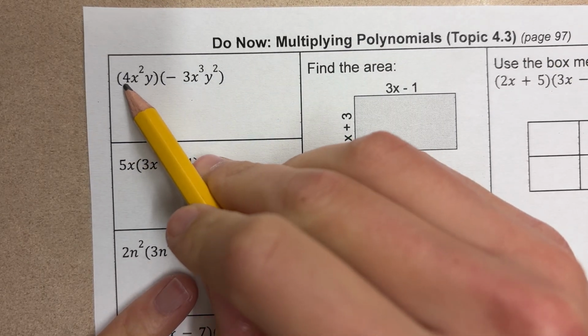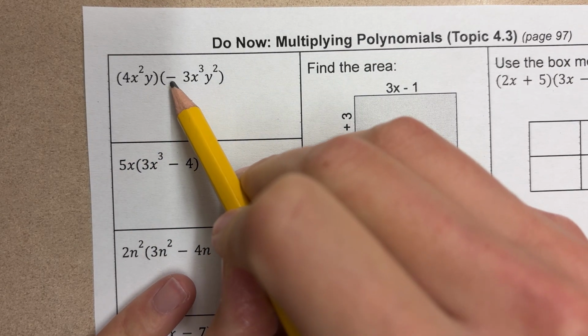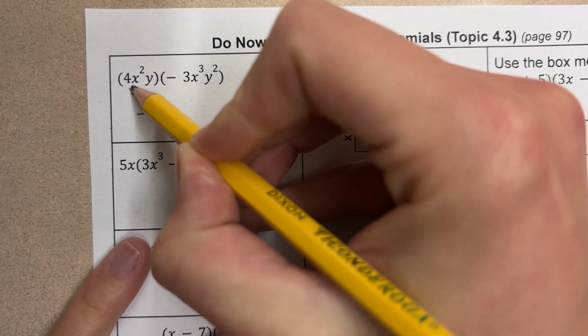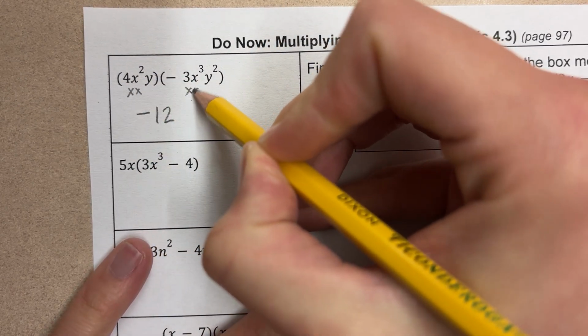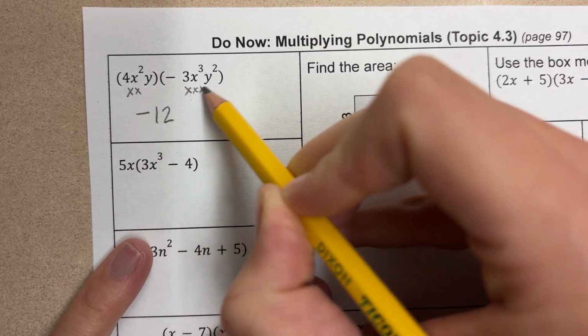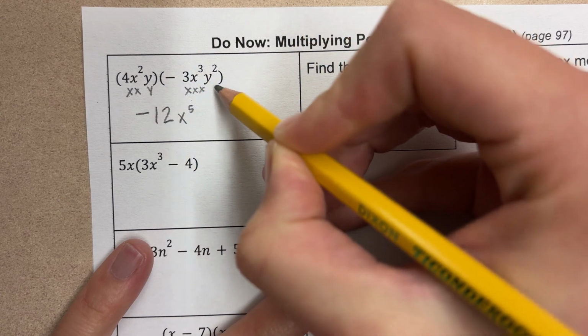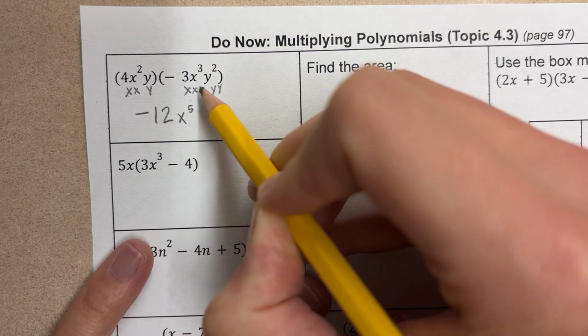So when we're multiplying monomials, this is 4 times negative 3, so we do that first. Positive times negative is negative. 4 times 3 is 12. And then look, this is x times x, right? And this is x times x times x. That's a total of 1, 2, 3, 4, 5 x's being multiplied. And then here there's a y being multiplied, and there's 2 y's being multiplied here, so it's a total of 1, 2, 3 y's.